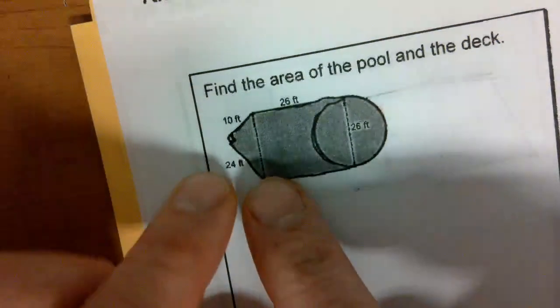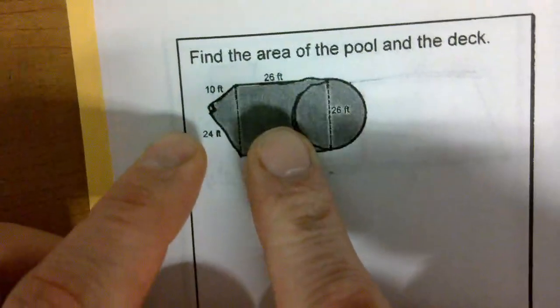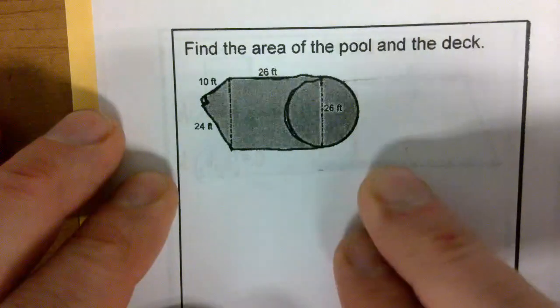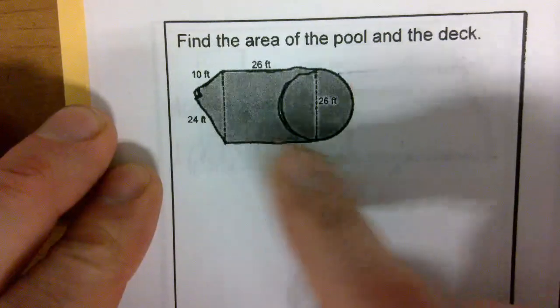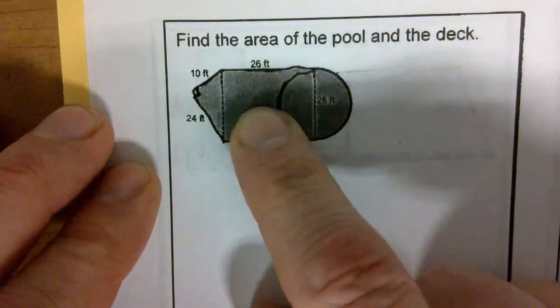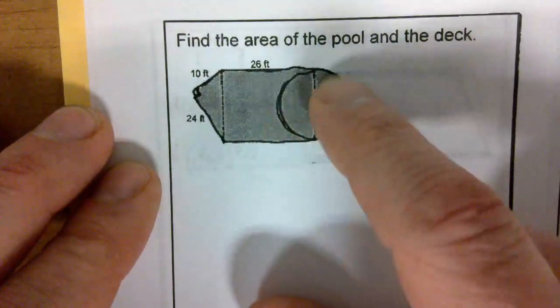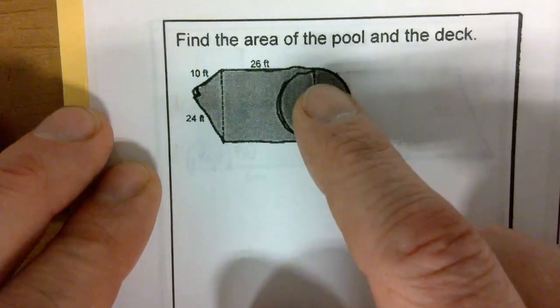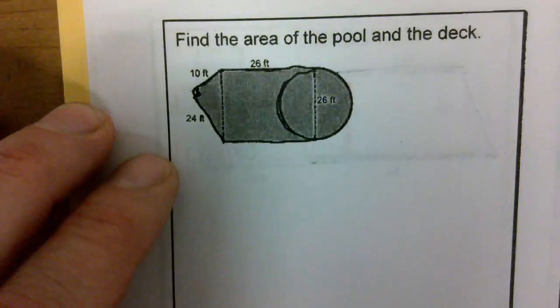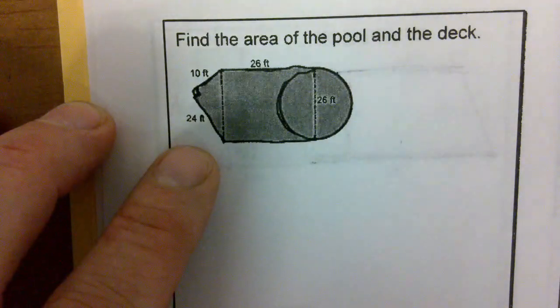It's been hand-drawn, but this is a deck and a pool here. So it says find the area of a pool deck. This is a composite figure because you'll see it's made up of a few shapes. So there's a triangle. There's this rectangle with a circle or a semicircle in it too. So to find the area of this composite figure, we're going to break it apart into its shapes.